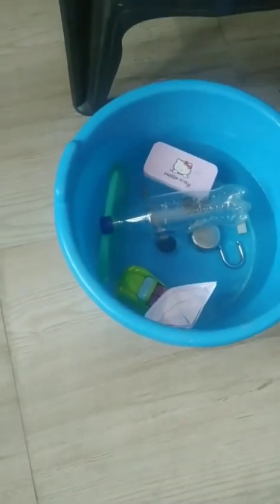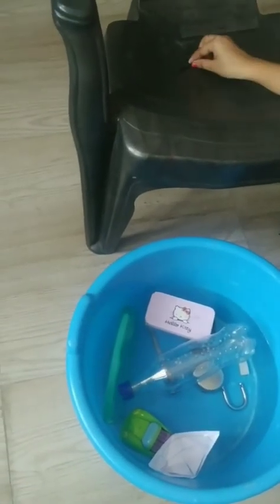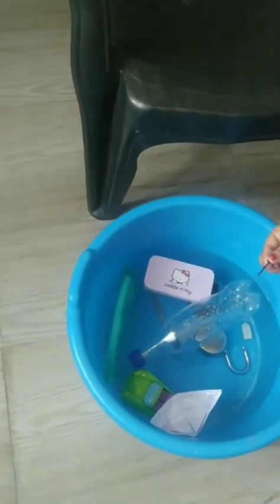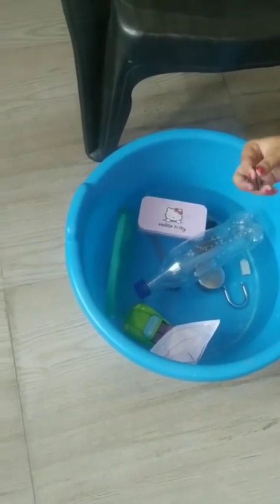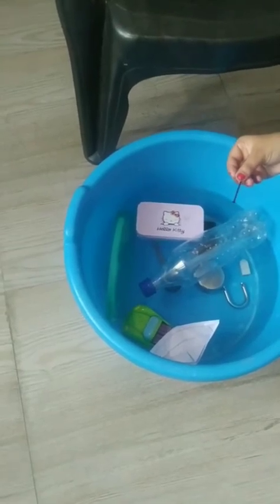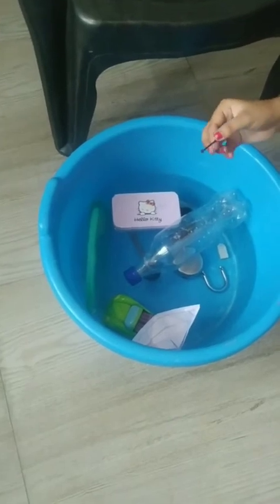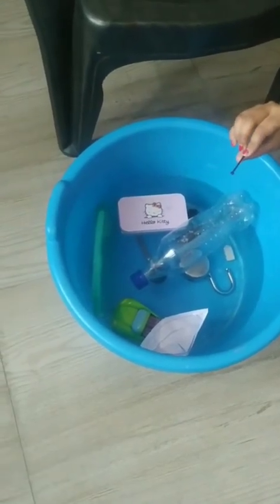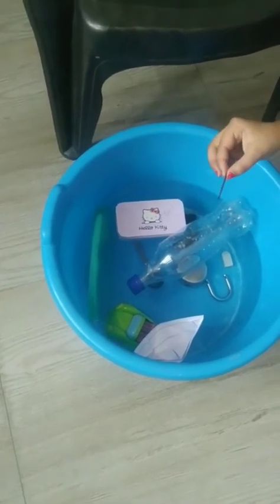Again, come to the next object. See, what is this? How small it is. This is a nail. Okay. Anybody can guess whether it will sink or float? Let's put it inside.